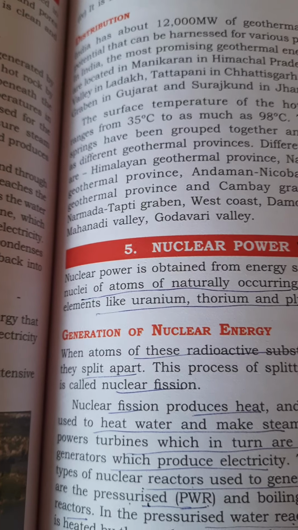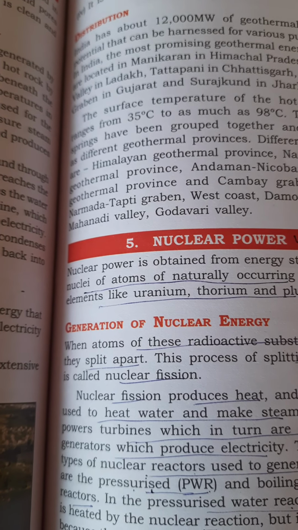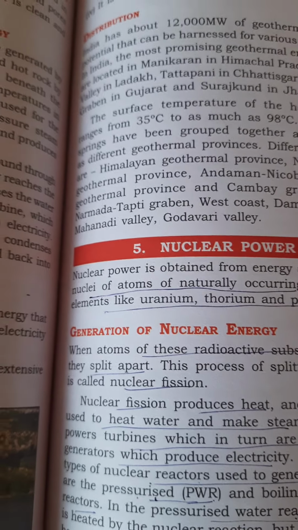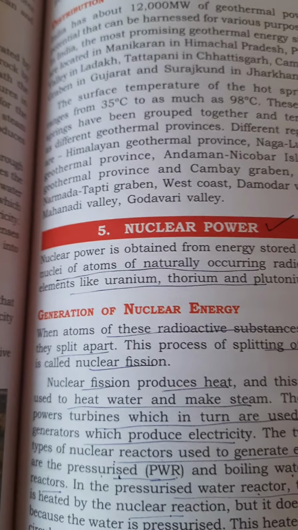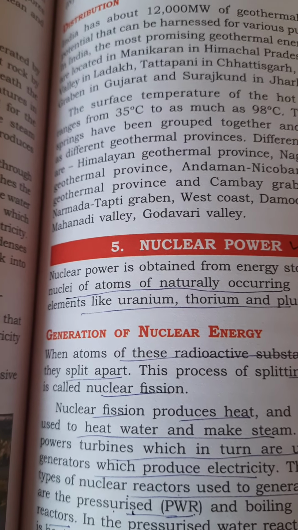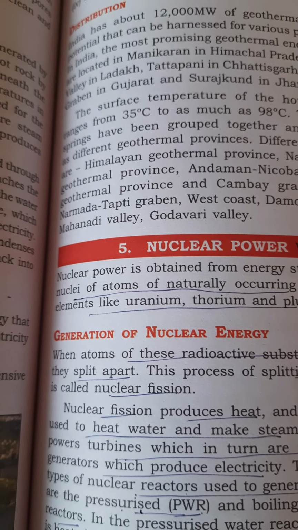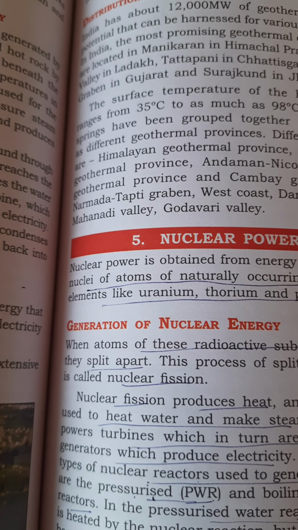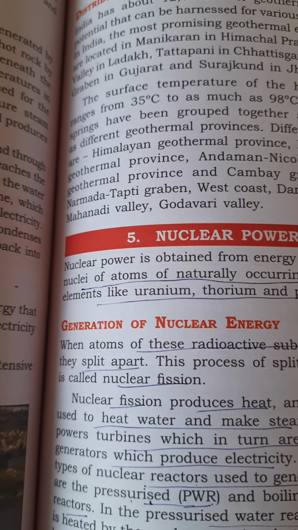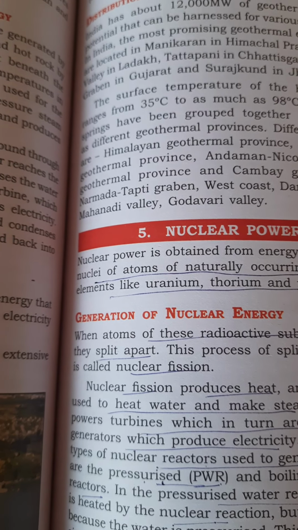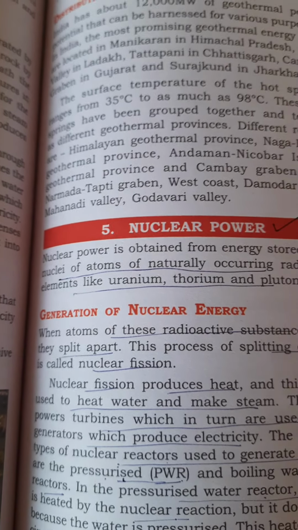When atoms of these radioactive substances react, they split apart. And this process of splitting of atoms is called nuclear fission.